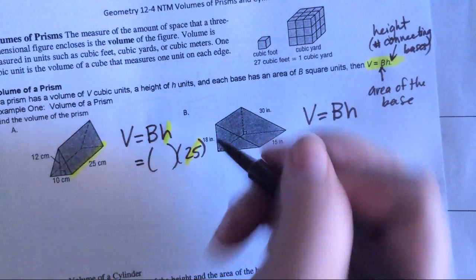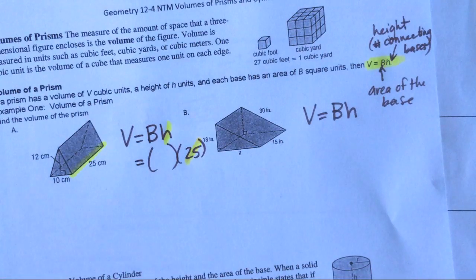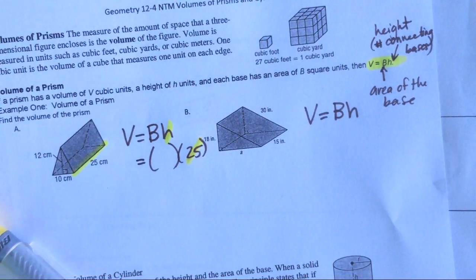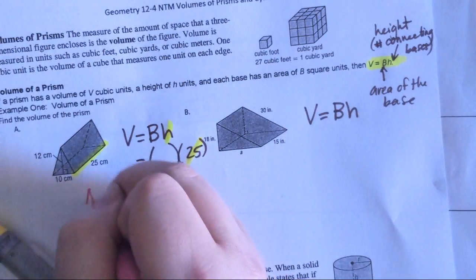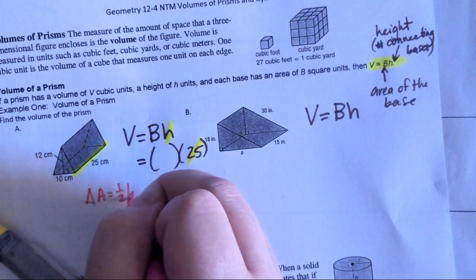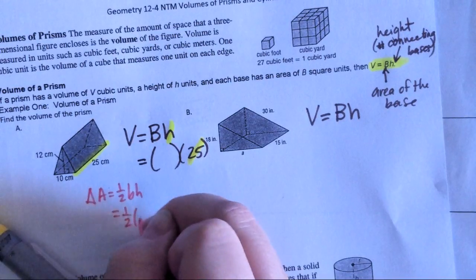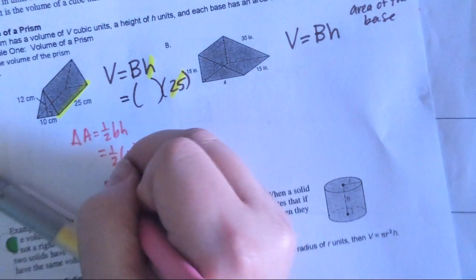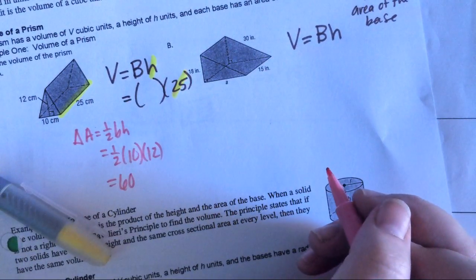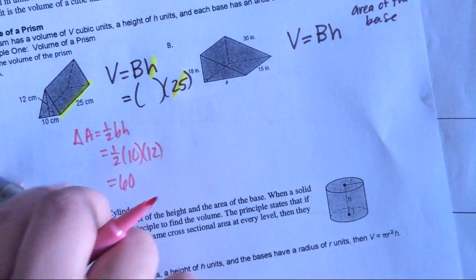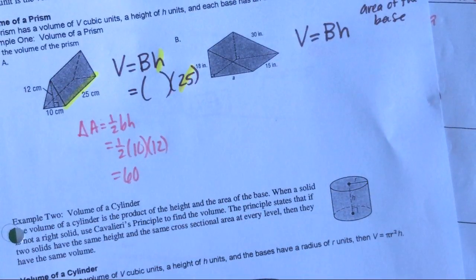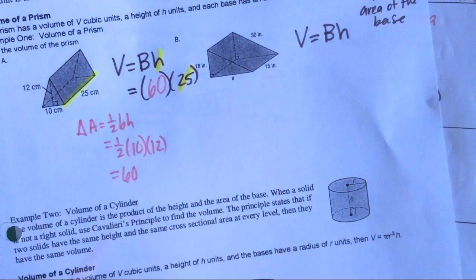Okay, and then for B, we have to find the area of the base. What is our base shape? So what's the formula for the area of a triangle? Okay, so we've got to do 1/2 base times height. My base is 10. My height is 12. So 1/2 of 120. It ends up just being 60. Are there any questions about how I got 60? So I plug the 60 into my volume formula. I need to know 60 times 25.